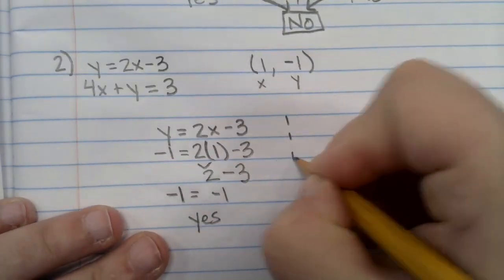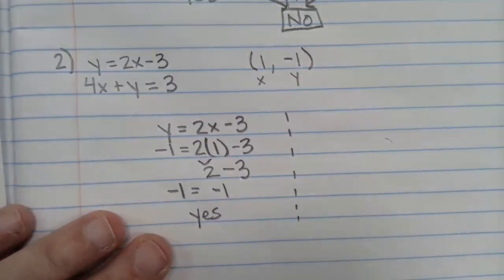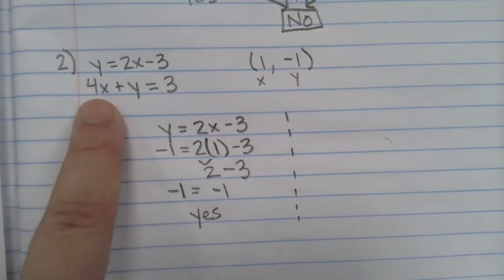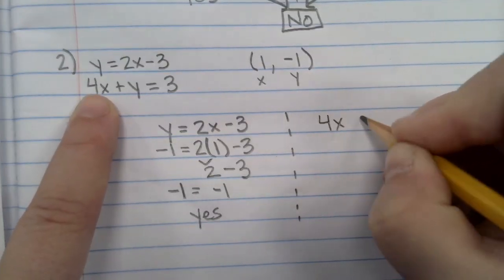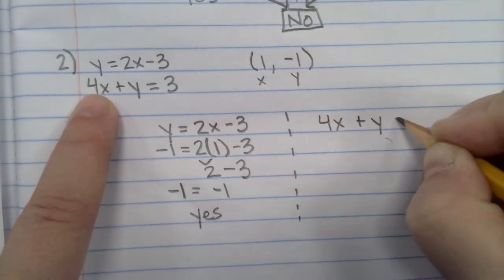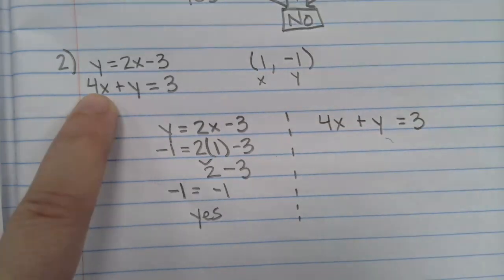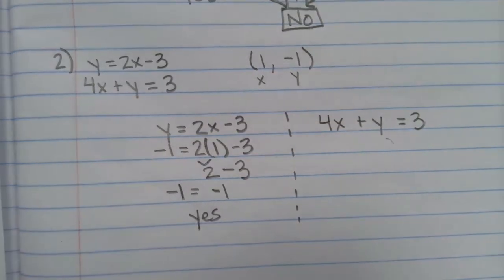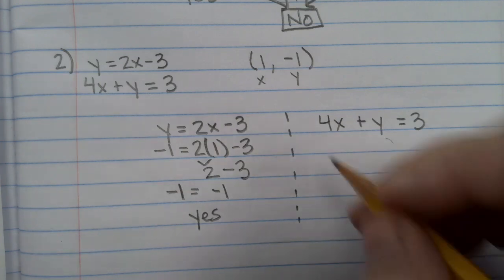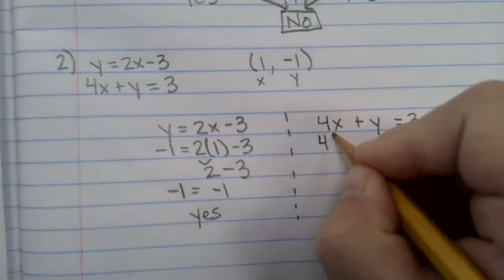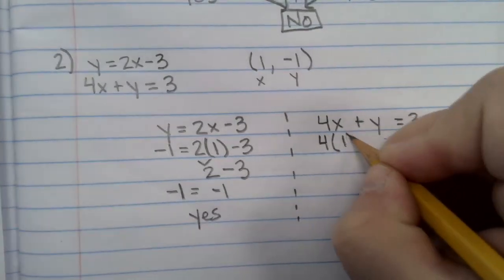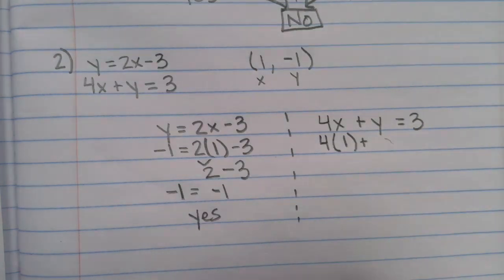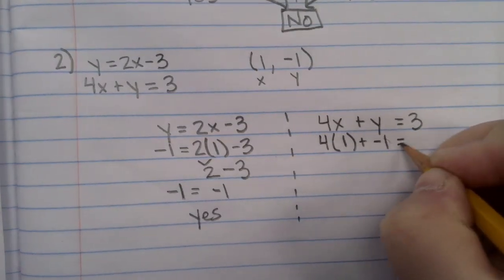Okay, now let's try the other equation, because for a system it has to work for both. So for my other equation, we have 4x plus y equals 3. So I'm going to start with 4, parenthesis, what's my x? 1. Plus -1, good, equals 3.